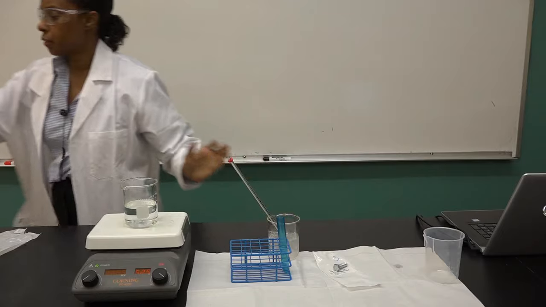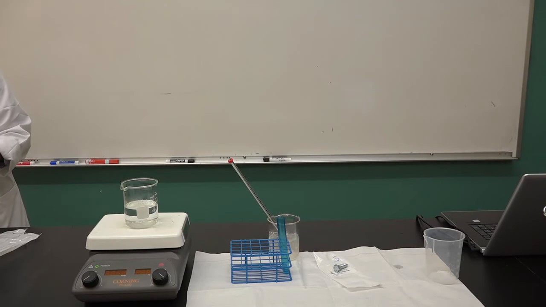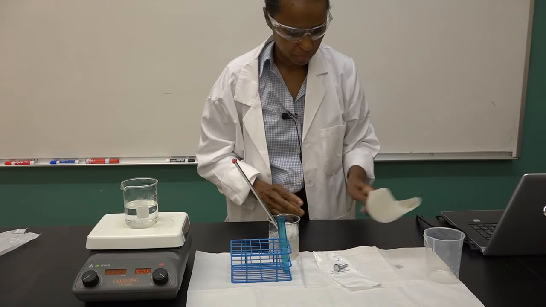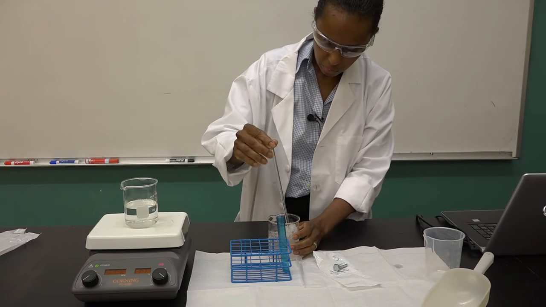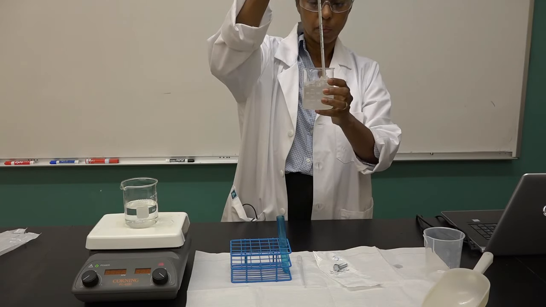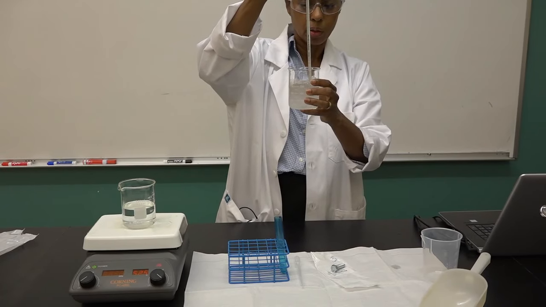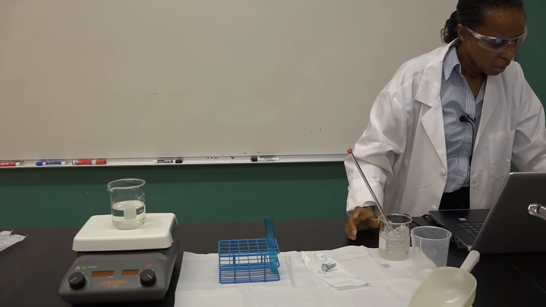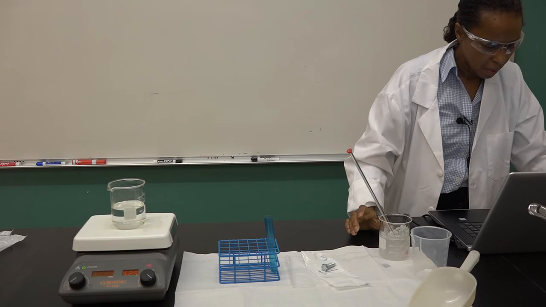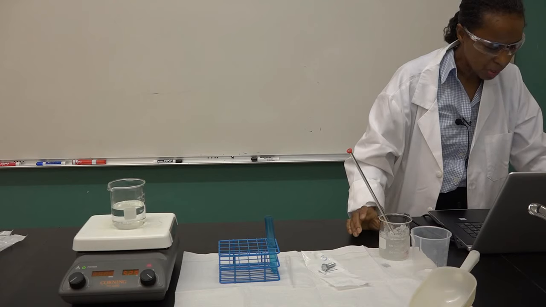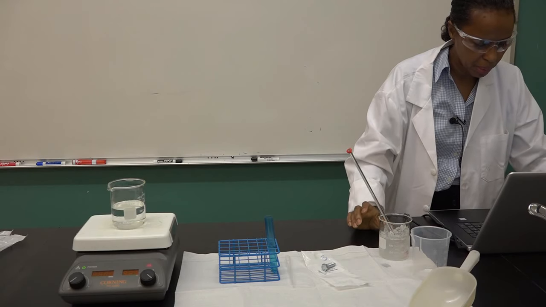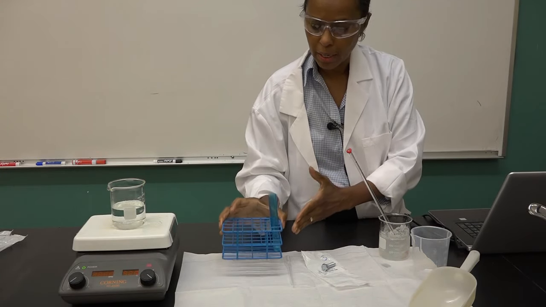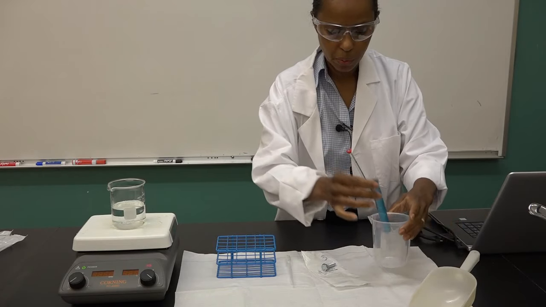A little bit more ice in there. Okay, the purpose is to bring down this temperature to minus 10 degrees. Then we're going to place the thermometer and the test tube into a 250 milliliter beaker so that the test tube can rest upright. I have a test tube rack here, so I don't need to do this.